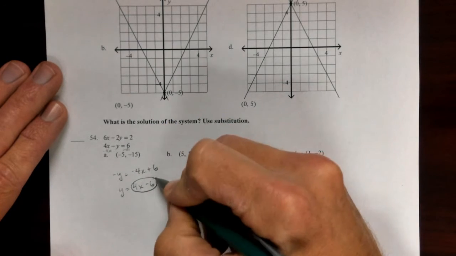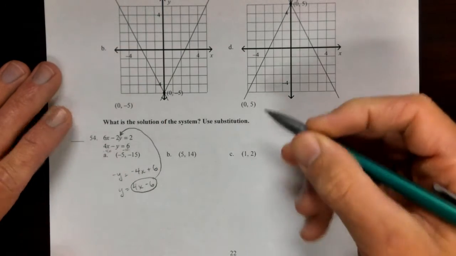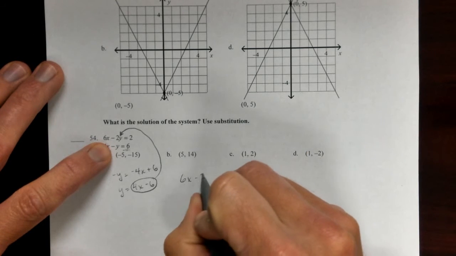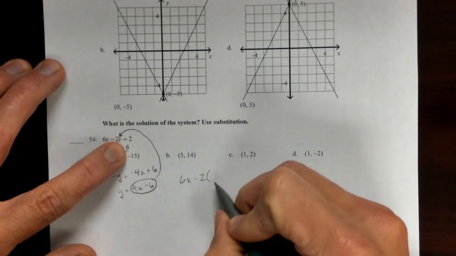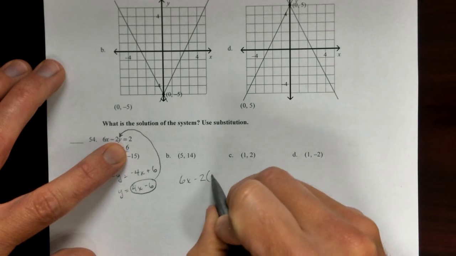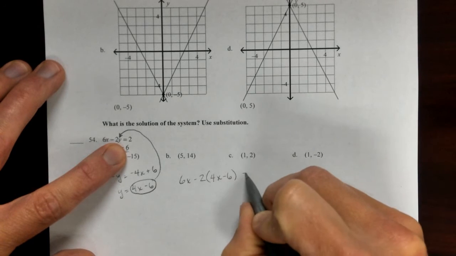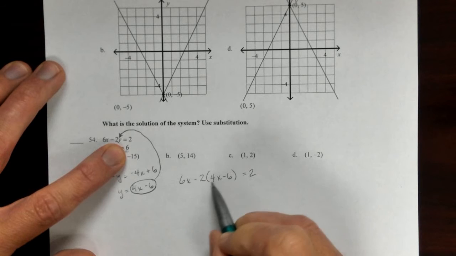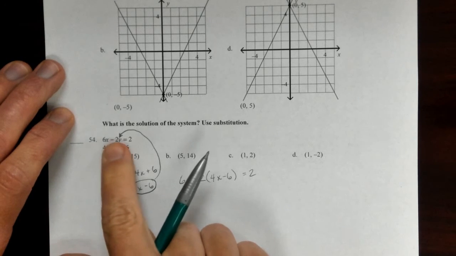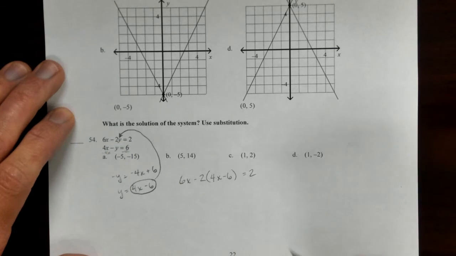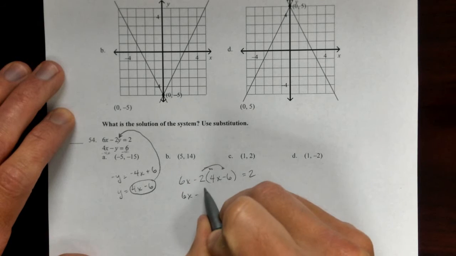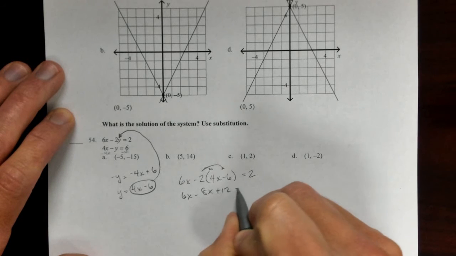So in this equation, I can take this and substitute it in for y. I'm going to rewrite this top equation, 6x minus 2 times y. But again, I'm not writing y. Y is equal to 4x minus 6, so I'm going to plug that in for y. Now again, why are we doing this? We're doing this so we can get the same variable and solve for x. You cannot solve an equation with two variables. You need to get the same variable to be able to solve. What I'm going to do is distribute that negative 2. So we've got 6x minus 8x plus 12 is equal to 2.